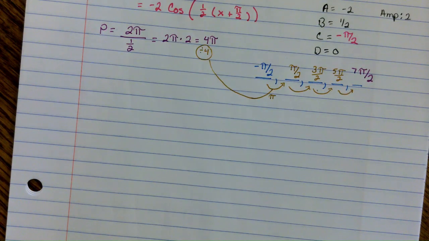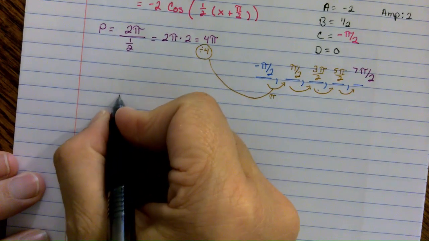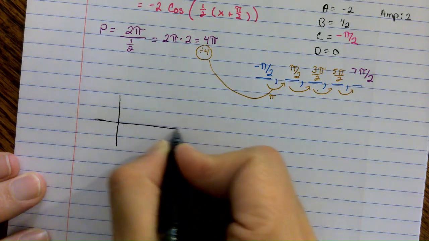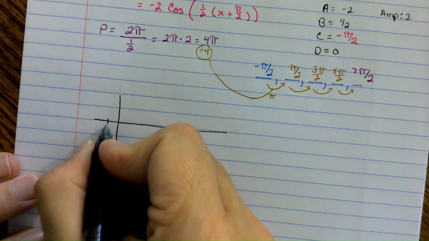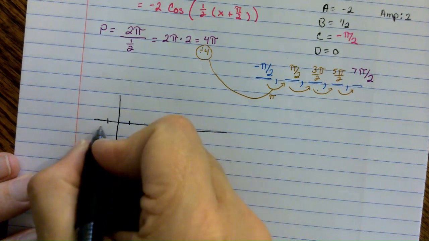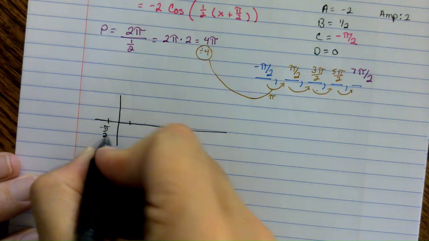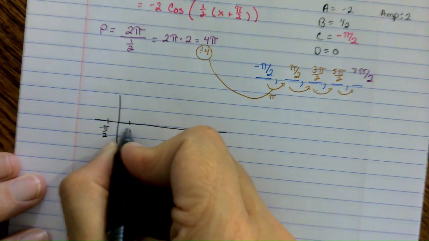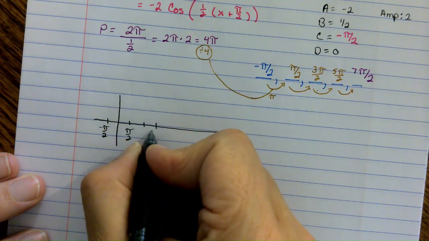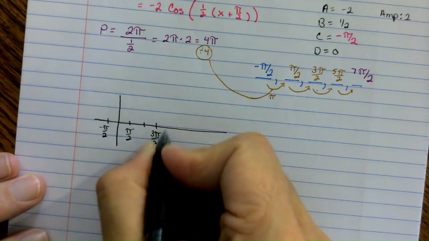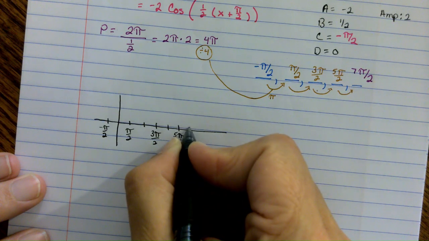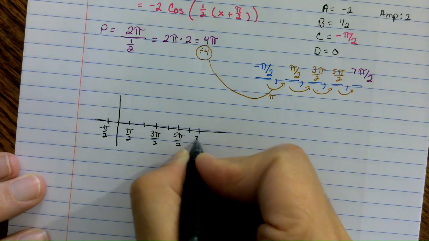So when I go to make my graph, -1/2, 1/2. Okay, there would be 1, there's 1 1/2, there's 2, there's 2.5, there's 3, there's 3.5.